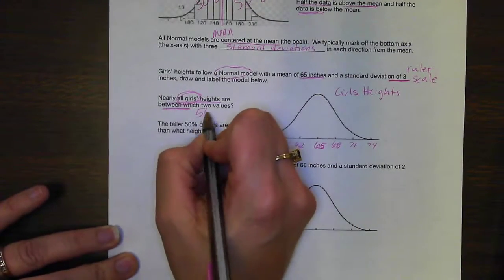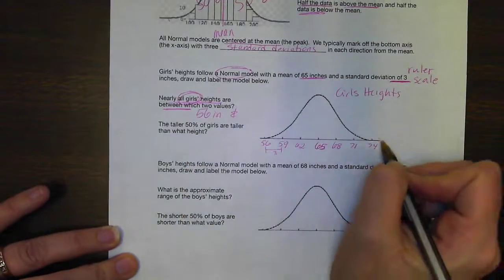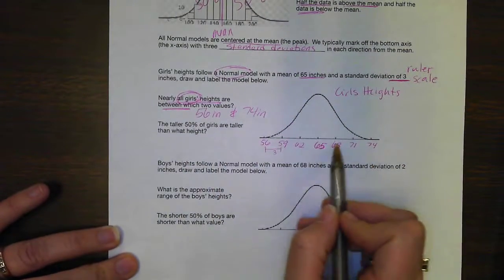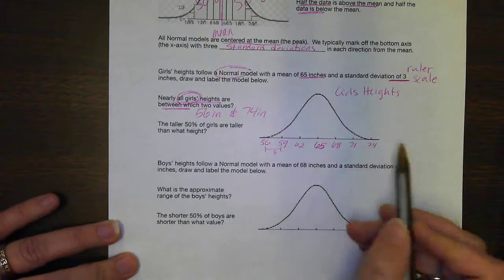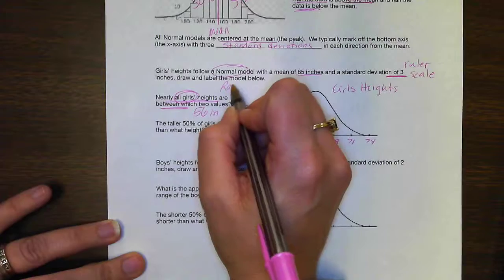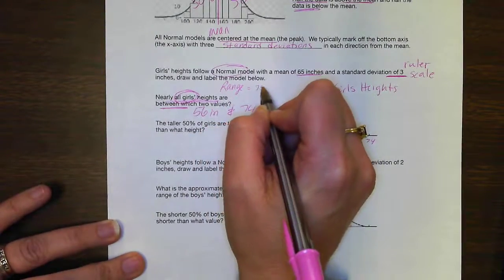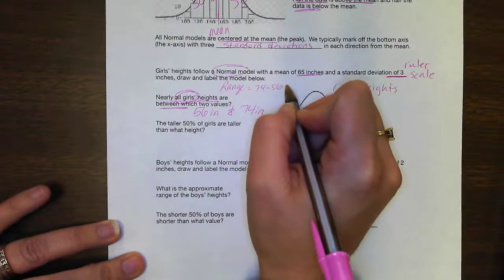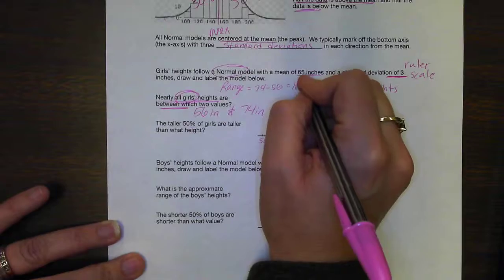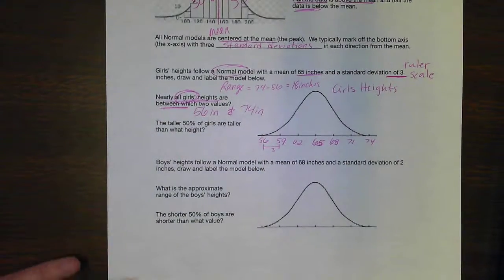It would fall between 56 inches and 74 inches. Nearly all the girls' heights will be in this range. You can also figure out your range from there. Your approximate range would be 74 minus 56, which is 18 inches.